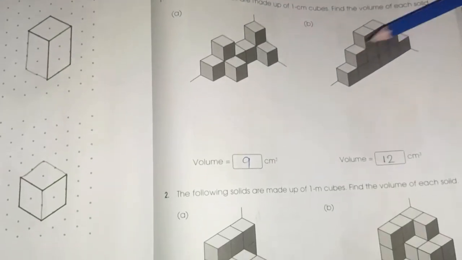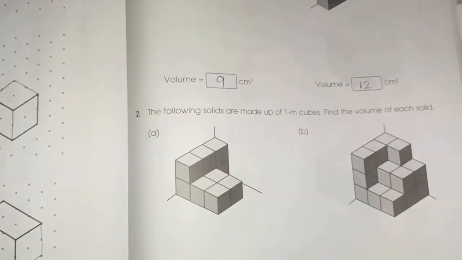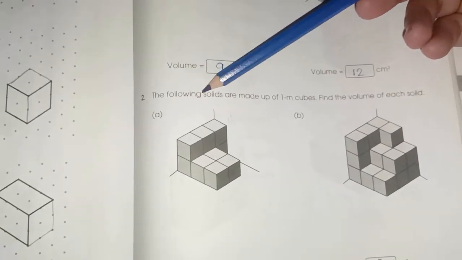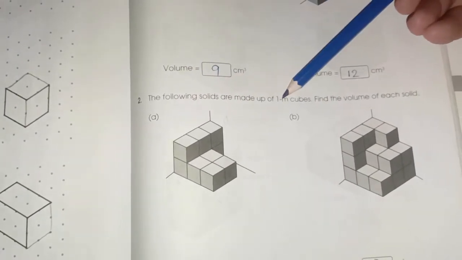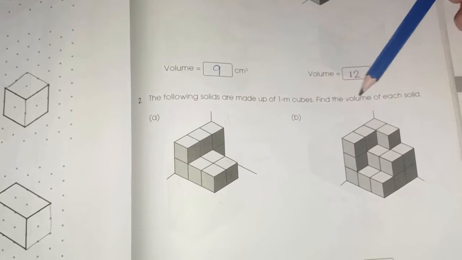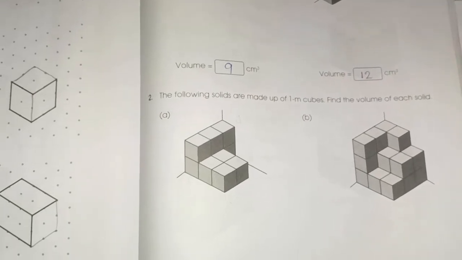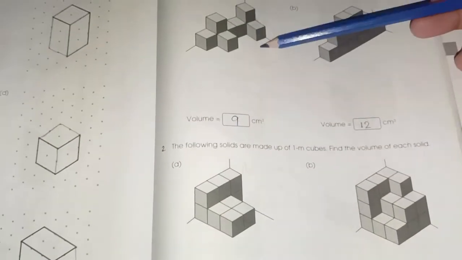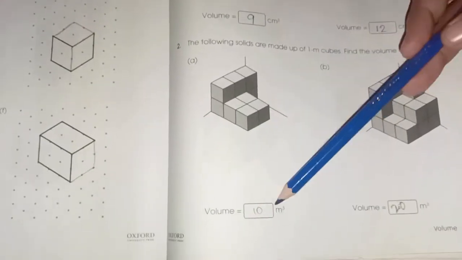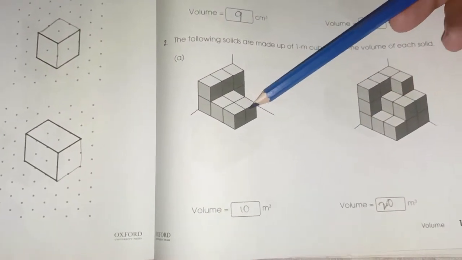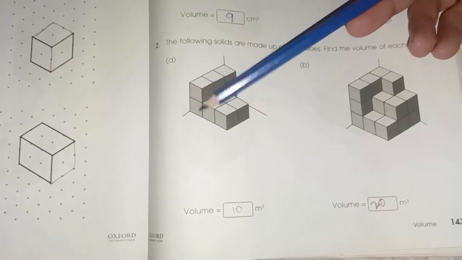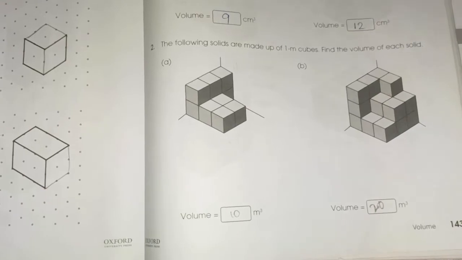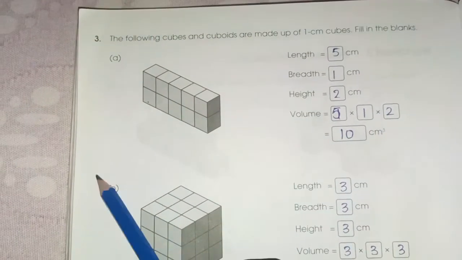Here we have 12 centimeter cubes. Now the following shapes are made up of 1 meter cubes. Find the volume of each. We find the volume with the same method: we count the cubes and write the numbers here. 1, 2, 3, 4, 5, 6, 7, 8, 9, 10. Here we have 20.